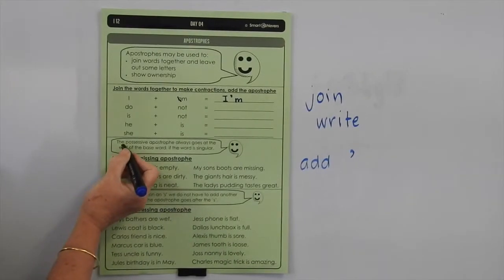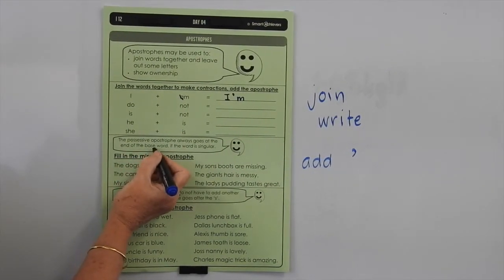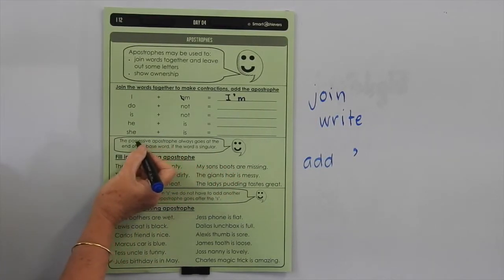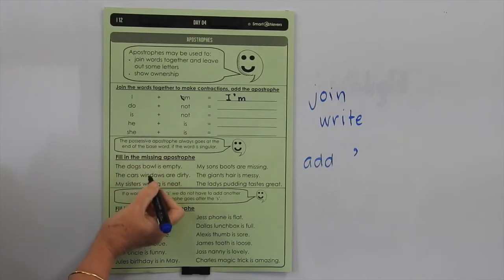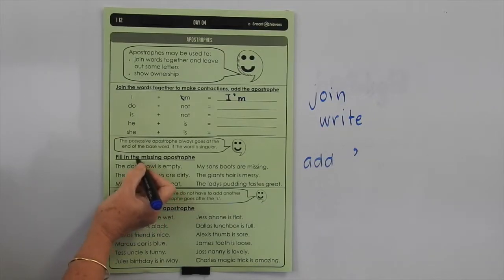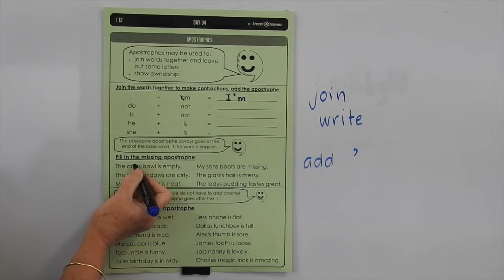Now down here, the possessive apostrophe always goes at the end of the base word if the word is singular. When we're using an apostrophe to show possession, it means that the word after the base word belongs to that base word. So the dog's bowl, the bowl belongs to the dog.